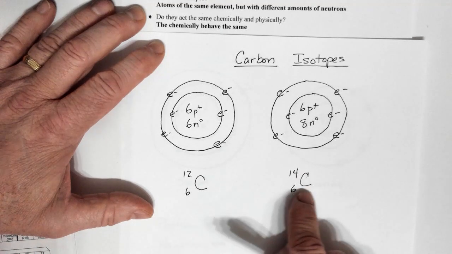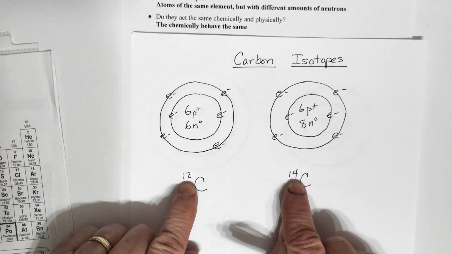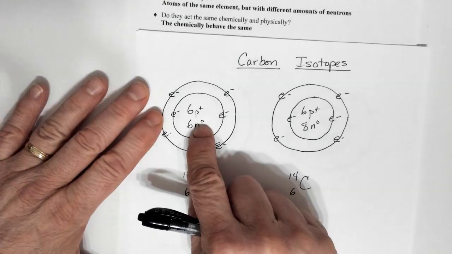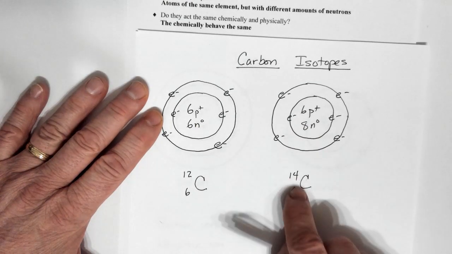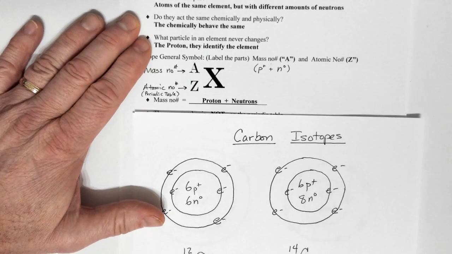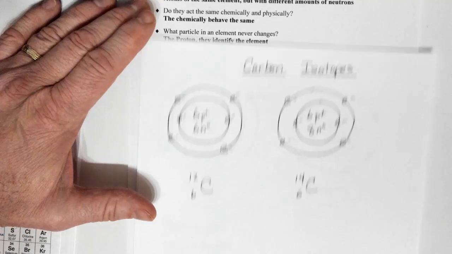Okay? So these are the same element, but one has more neutrons, so its total atomic mass number has gone up. Okay? This is not the average mass you find in the periodic table right here. It is actually just the mass of the 2 particles in the nucleus at that time. Okay? So that is called the isotope symbol. Okay? And this is the mass, called the mass number.